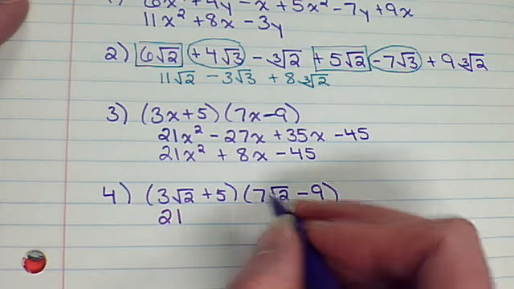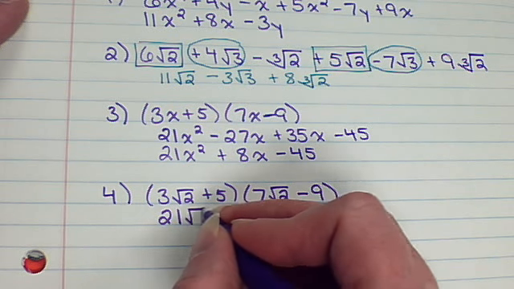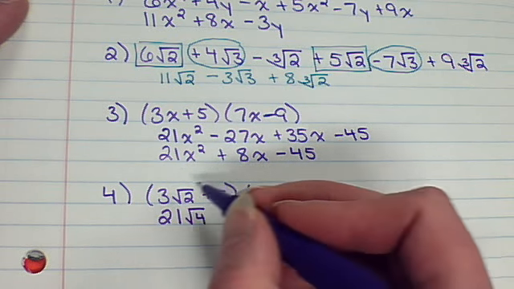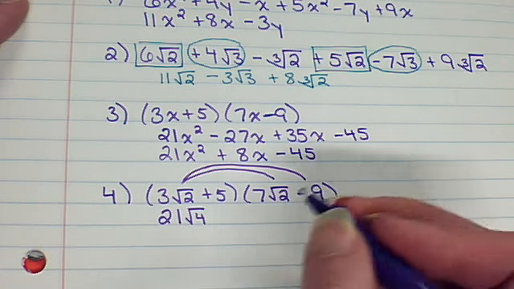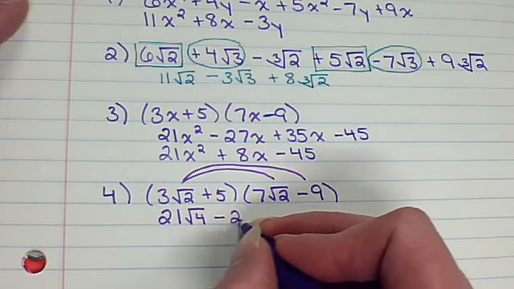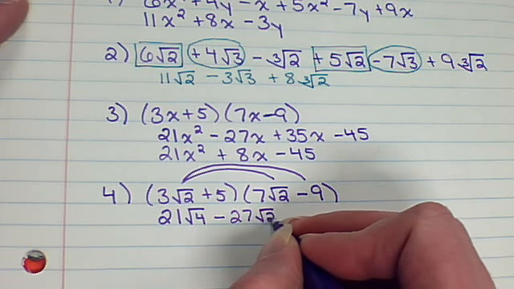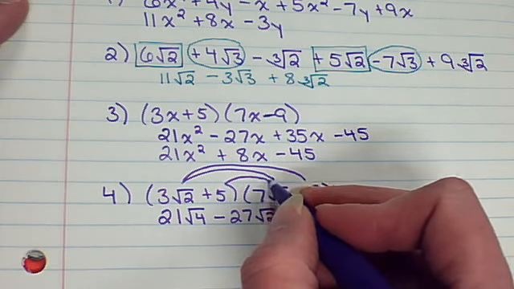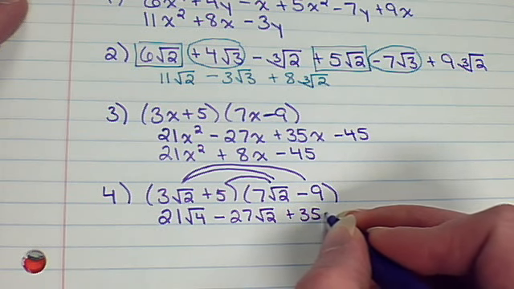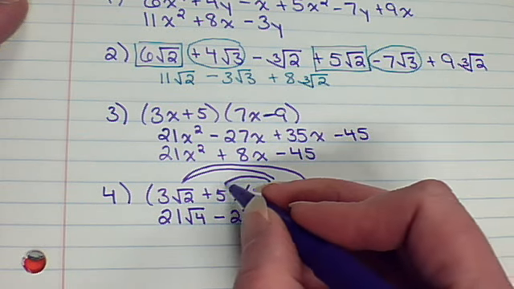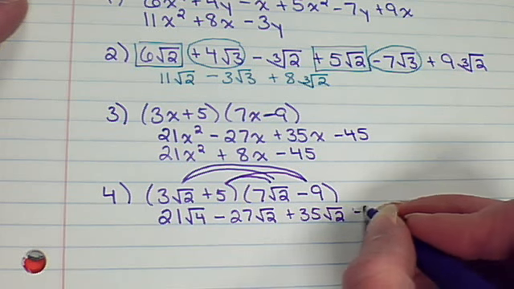Square root of 2 times the square root of 2 is going to give me the square root of 4. Then 3 square root of 2 times negative 9 is negative 27 square roots of 2. 5 times 7 square root of 2 is going to be 35 square roots of 2. And then 5 times negative 9 is negative 45.